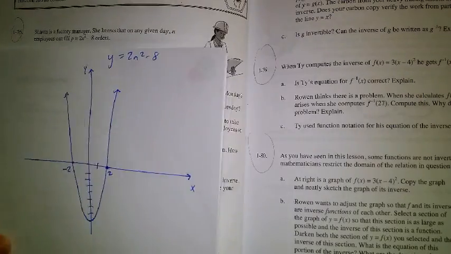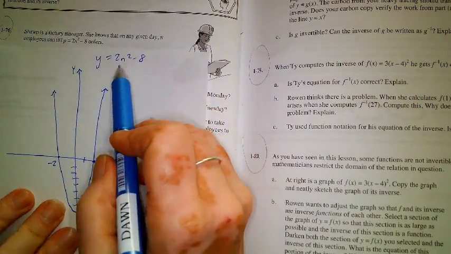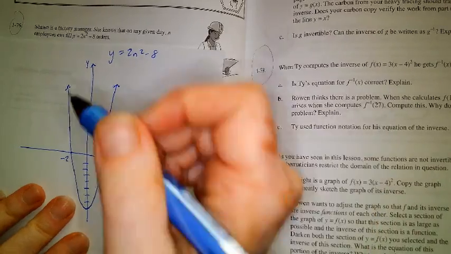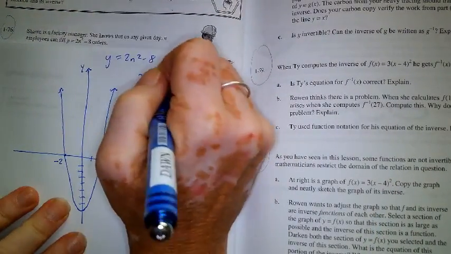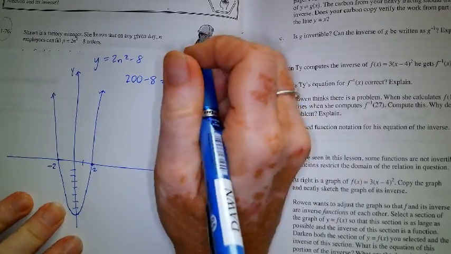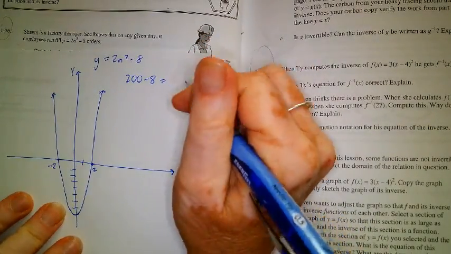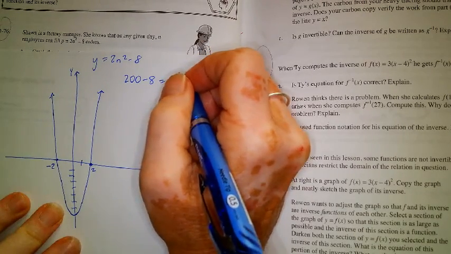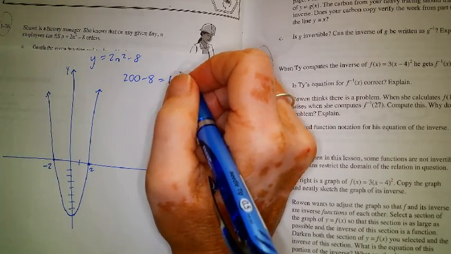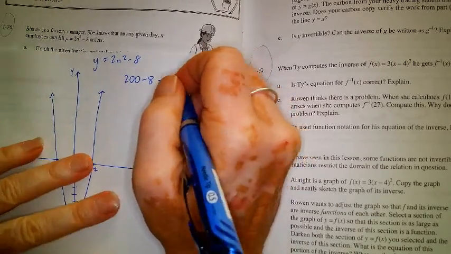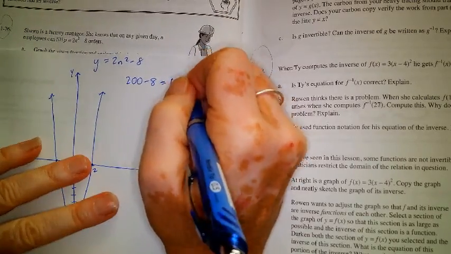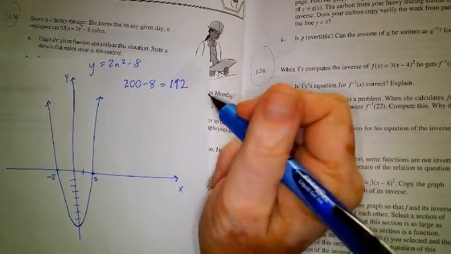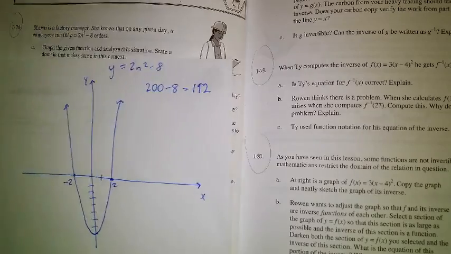So I could just plug the 10 in here. So that would be 10 squared is 100 times 2 is 200, and 200 minus 8 I think is, it's not 198, it's 188? Wait. 192. I had to count that on my fingers. I shouldn't have said that out loud. So that's how many orders 10 people can produce.